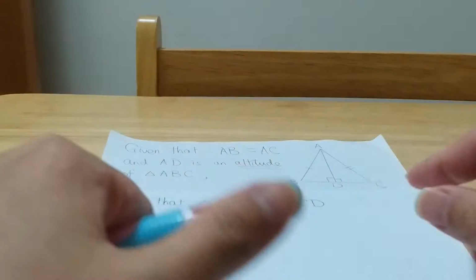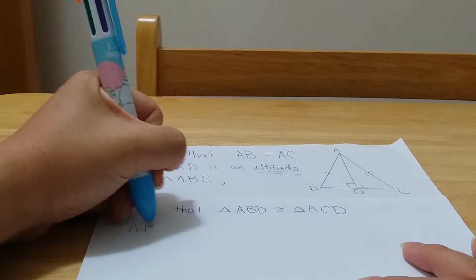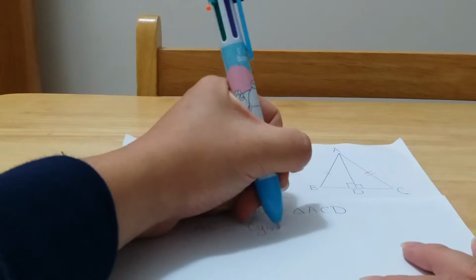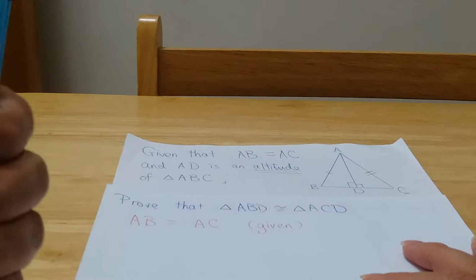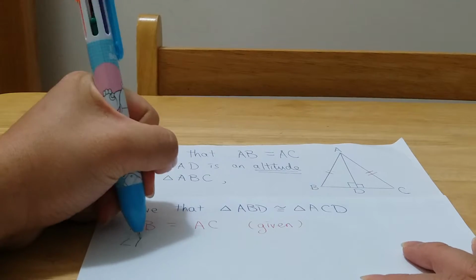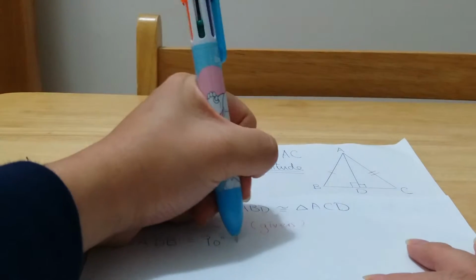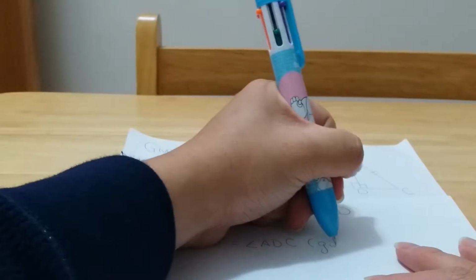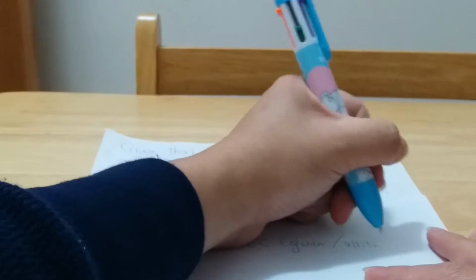So obviously, the red one, we know that AB equals AC, given. Okay, this is the first reason. Next one, we will have the angle ADB, which is equal to 90 degrees, and which is equal to angle ADC, given because this is called altitude. Someone will say this is called altitude. They are both correct, okay? Someone will say something like this.